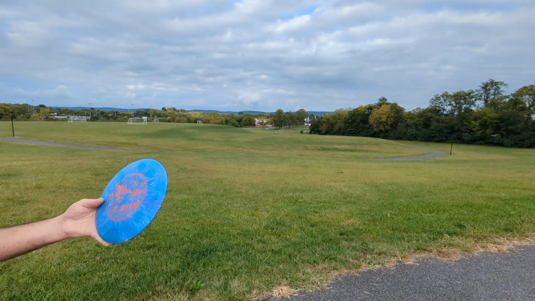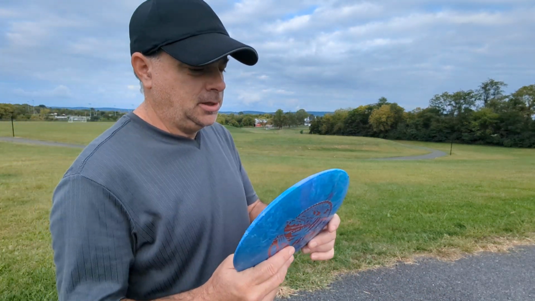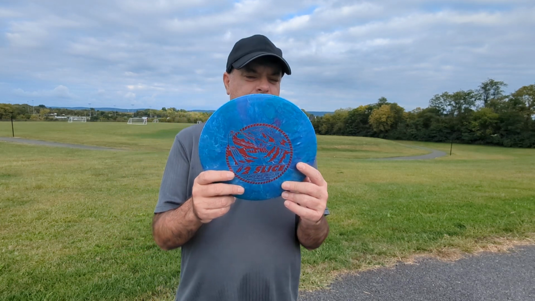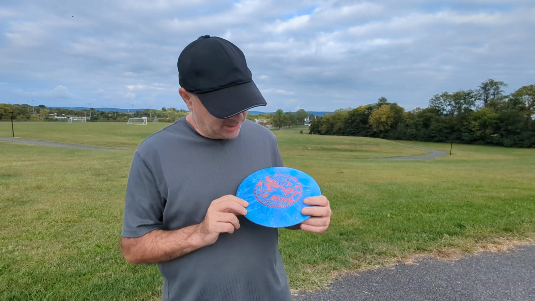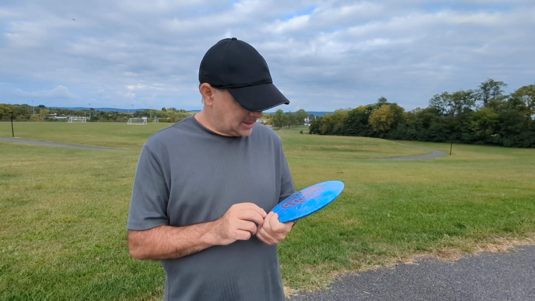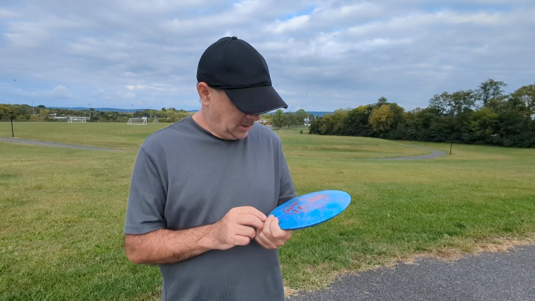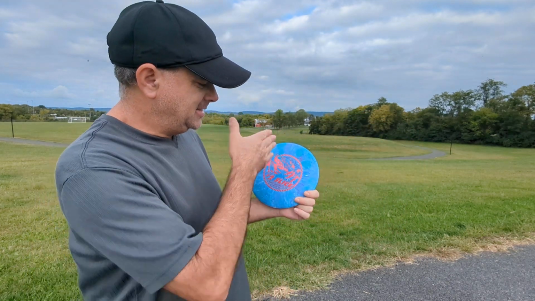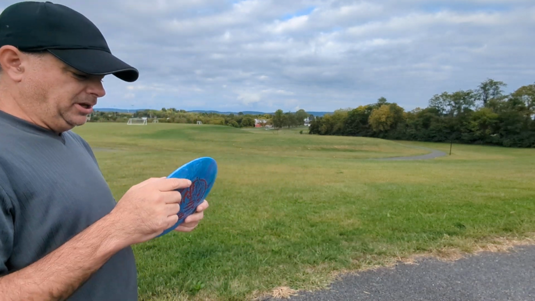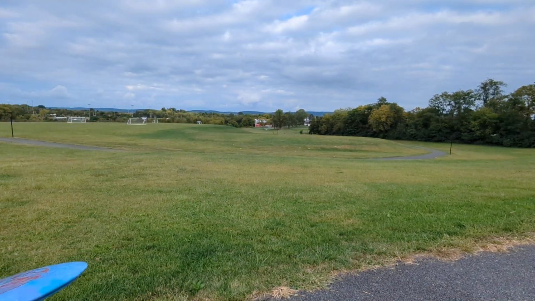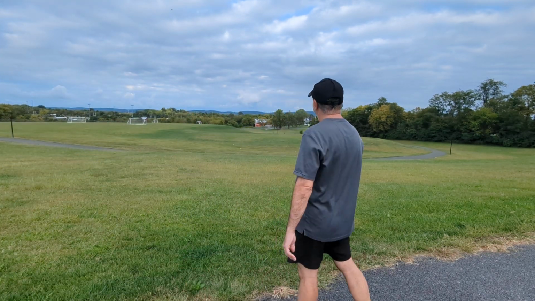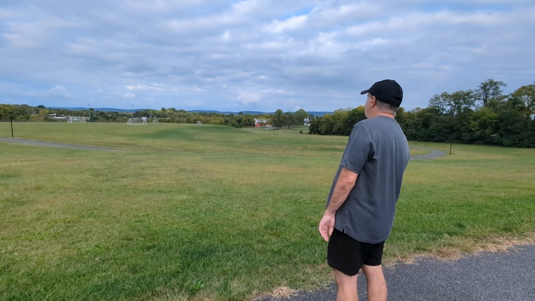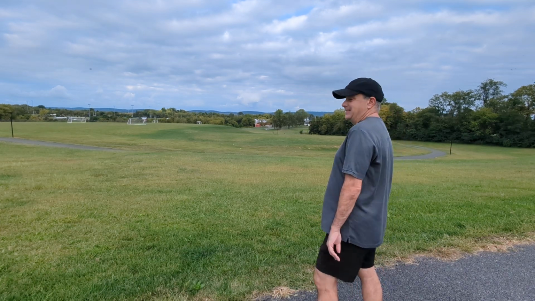Oh, this one's cool. I like this company. 6.5, -3.1. It's a #2 Slice by Lightning Discs, I believe. #2 Slice. So it's really designed to kind of turn a little bit, but I don't know. Let's see what it's doing today. I haven't thrown it in a while. Yeah. It's understable. Wow. Terrible, but it's good. A very flippy disc is needed sometimes.